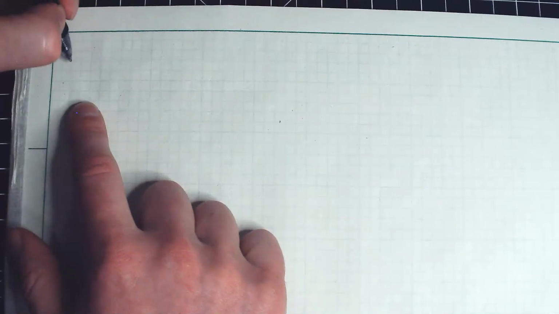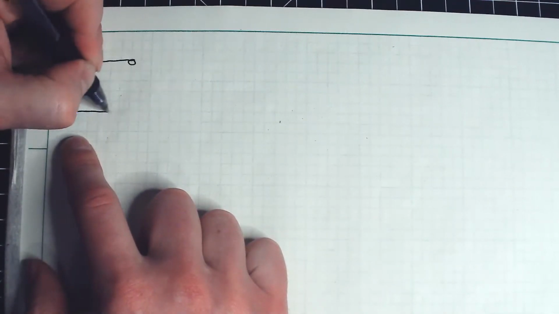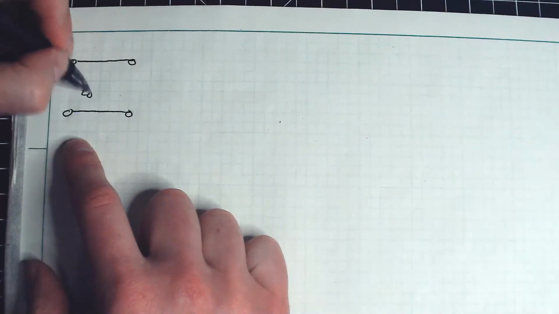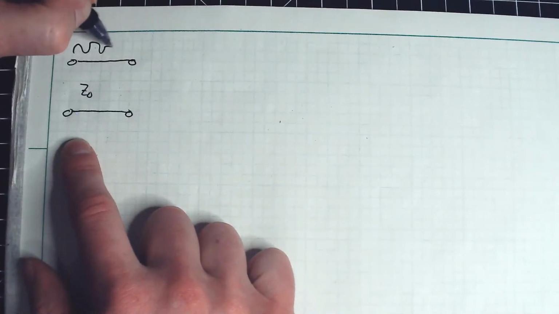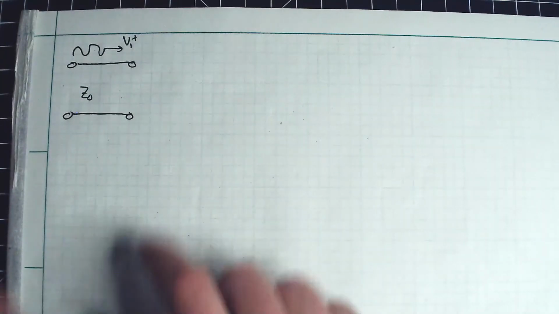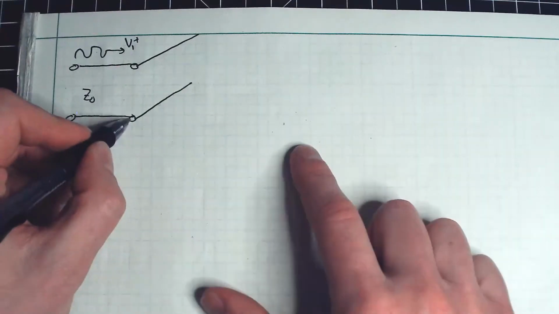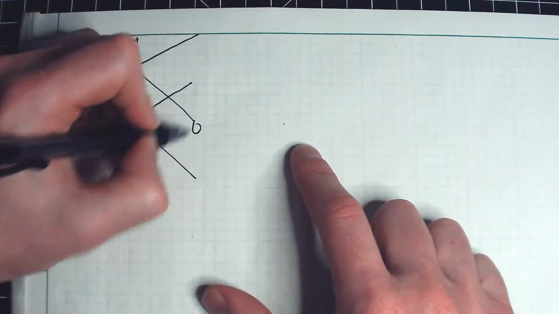Okay, so all I'm going to do now is redraw my circuit like the following. So here is Z naught, and I'm going to imagine exciting this with some V1 plus. Okay, so this is now going to have my little branch here. Then I'm going to branch out down here.